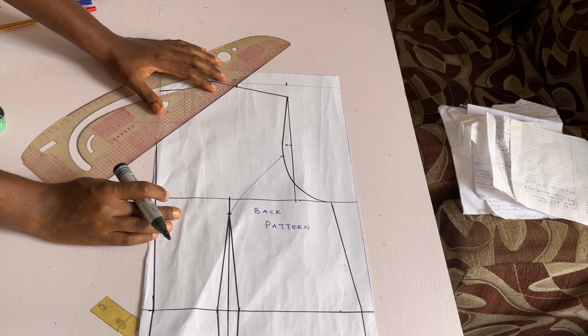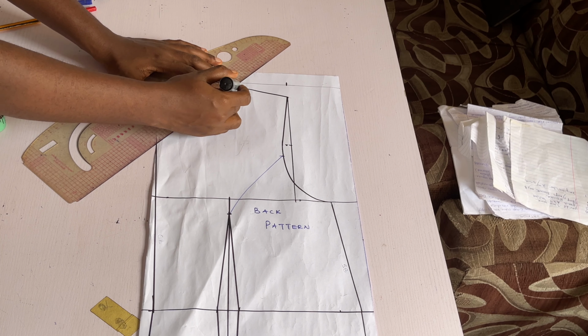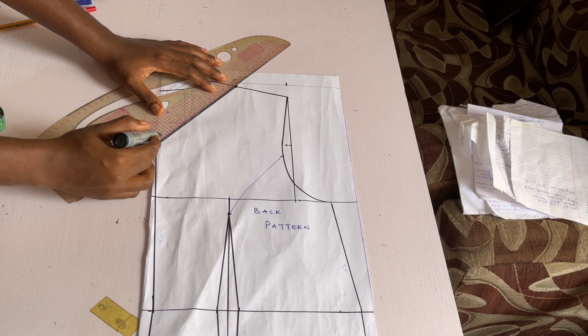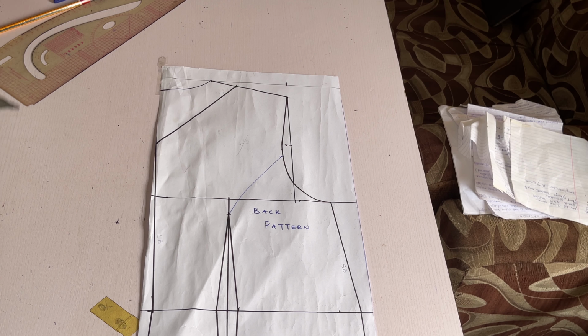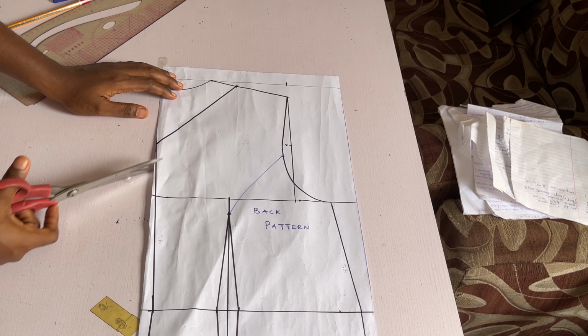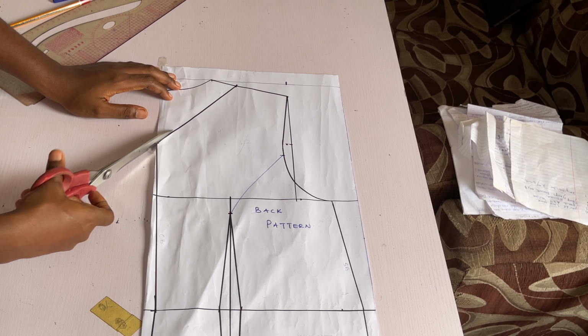So for the client I'm making this for, she wants a V type of neck at the back of her zip. So you can come down 2 inches or 2.5 inches if you want the same neckline, and connect to the 1.5 on the width. Then now I'm going to cut through.